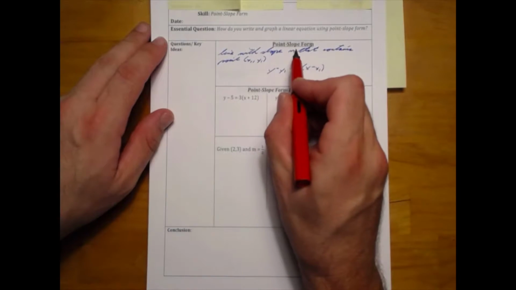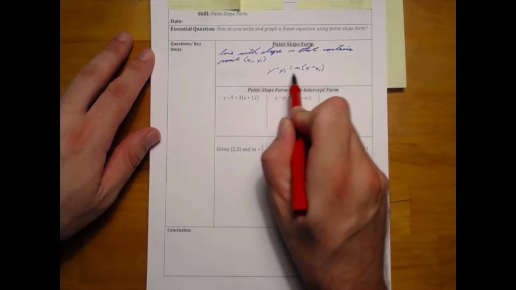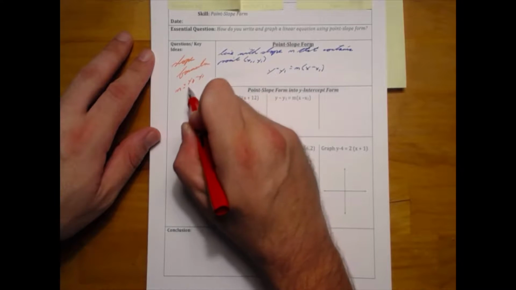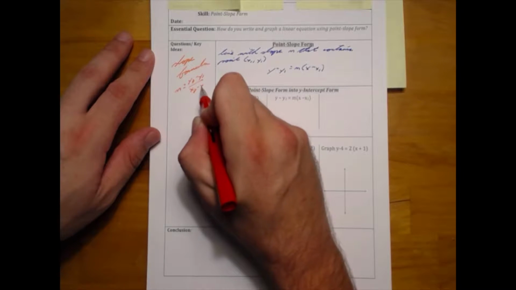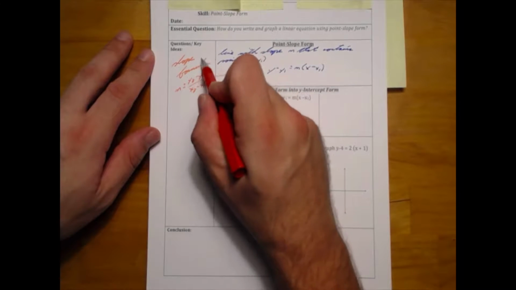I can't help but notice that this all looks very familiar as an equation, but slightly different. If I was to think about what the slope equation is, it looks very similar. The slope formula being m is equal to y2 minus y1, all divided by x2 minus x1. So this is a good key idea to keep in mind, that this is an equation we already know.